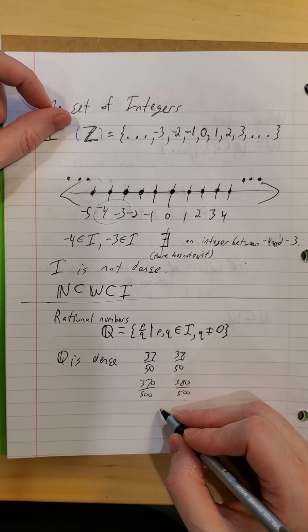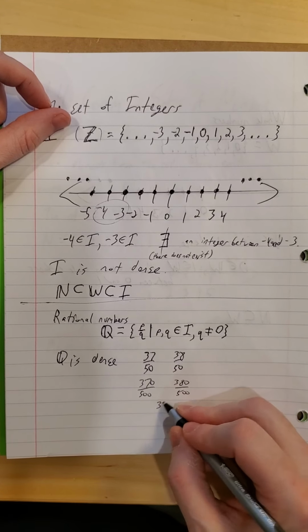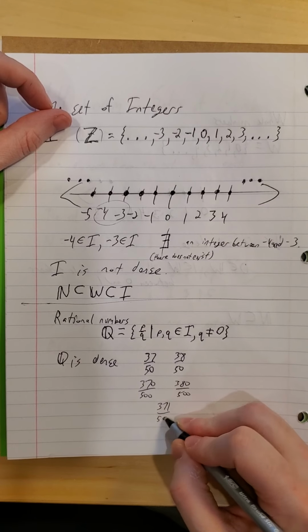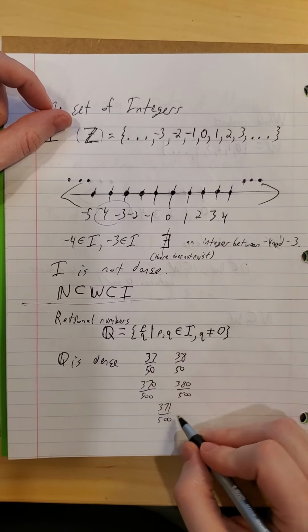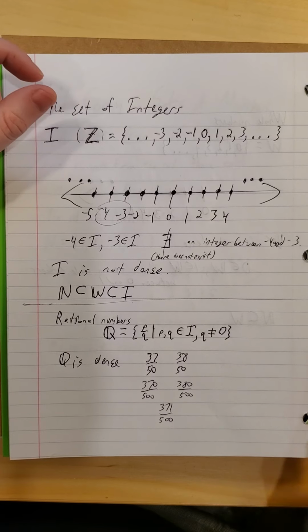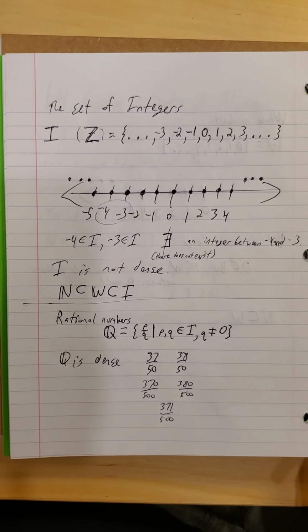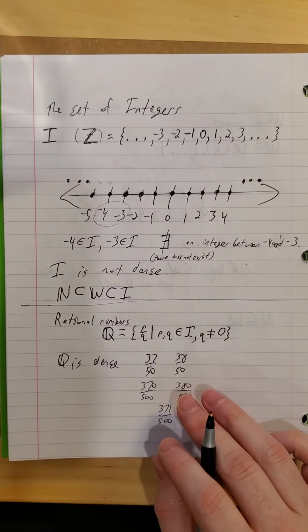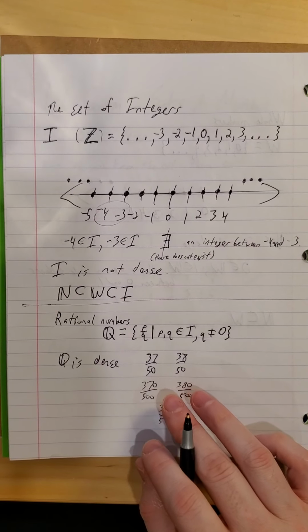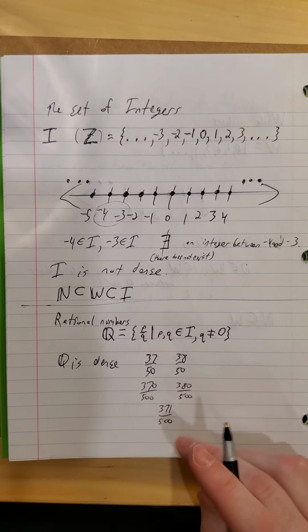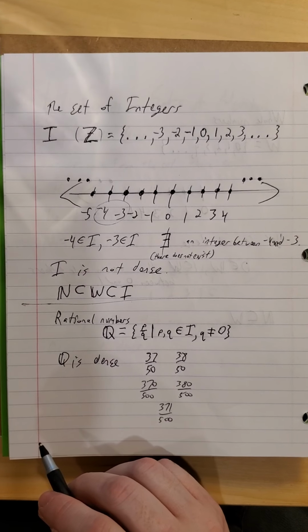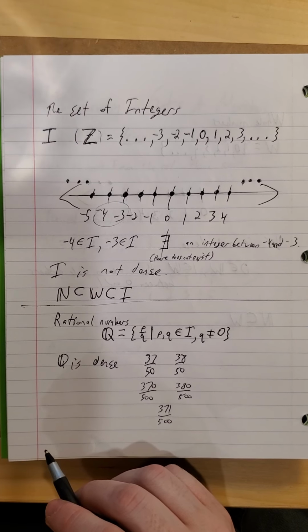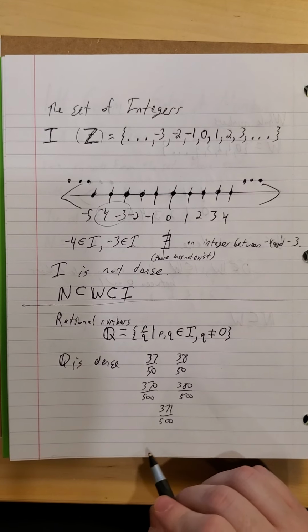So I might pick 371 out of 500. That's in between the two. Or I might have picked 375 out of 500. You can reduce that, of course. But no matter what two fractions you pick, as long as they're not just the same number written two different ways, for example, 1/2 and 4/8, that's just the same number written two different ways.